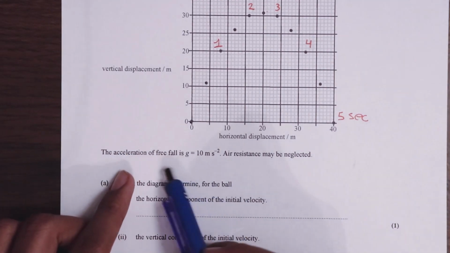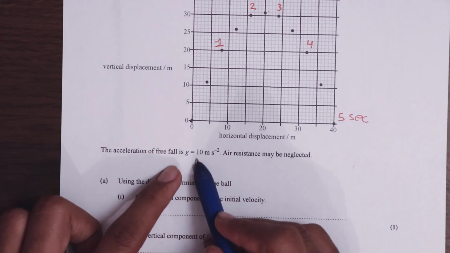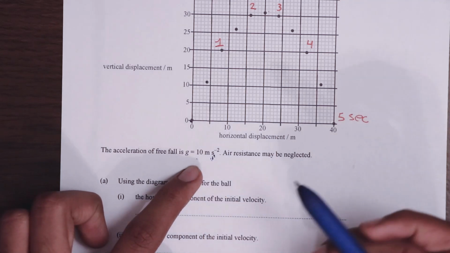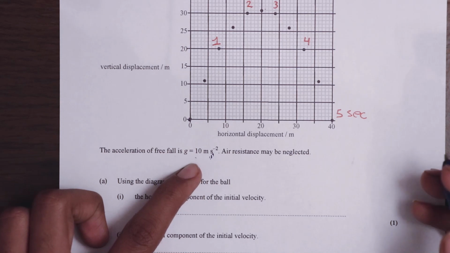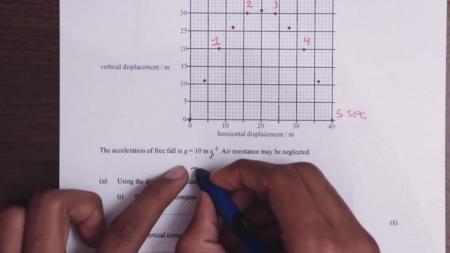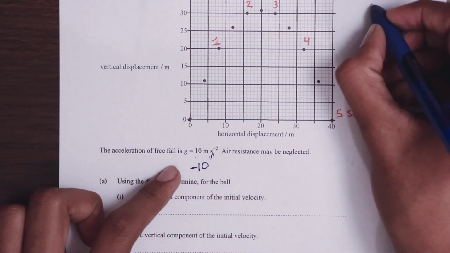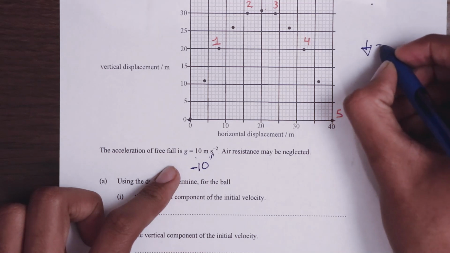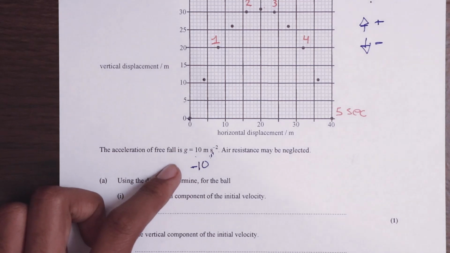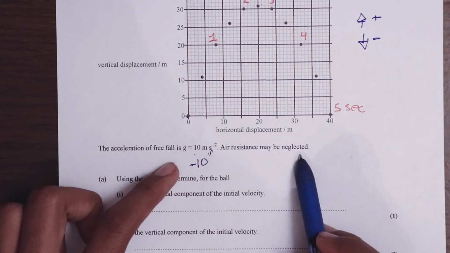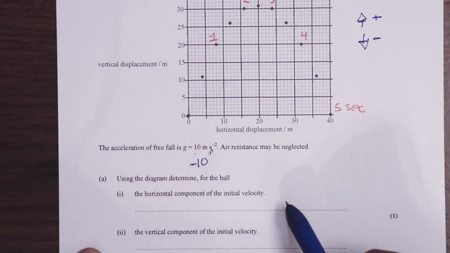Let's continue reading. The acceleration of free fall is 10 meters per second squared. Correct. There we go. Now we save ourselves a lot of time with all those pesky 9.81 decimal places. So we know negative 10, because I like to put down is negative, up is positive. Good. Air resistance may be neglected, as always. Alright.